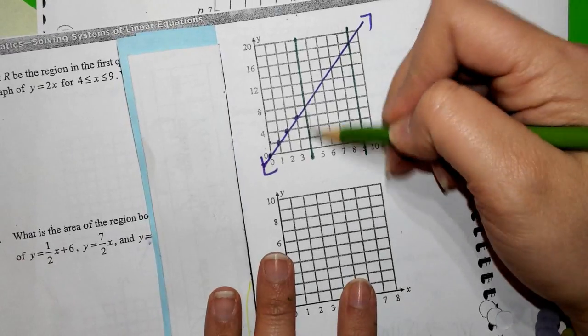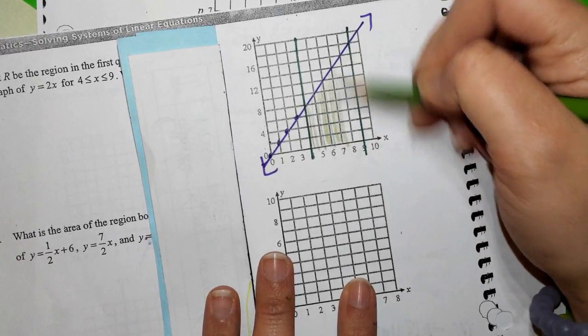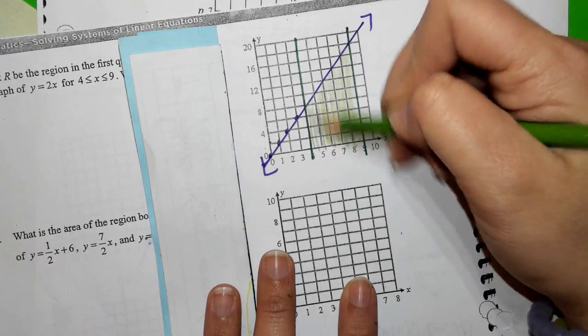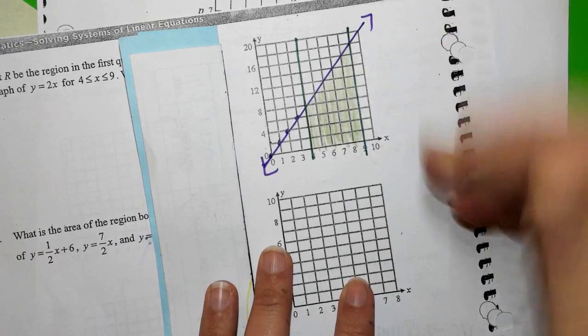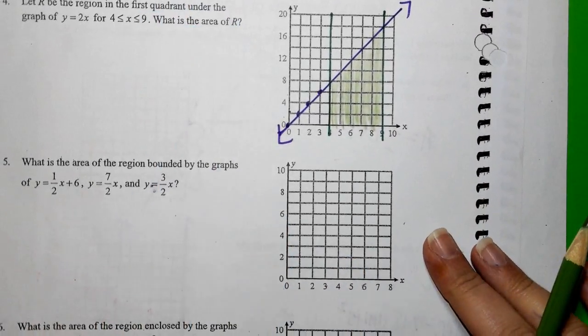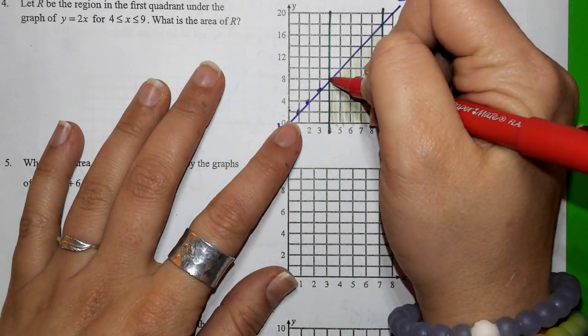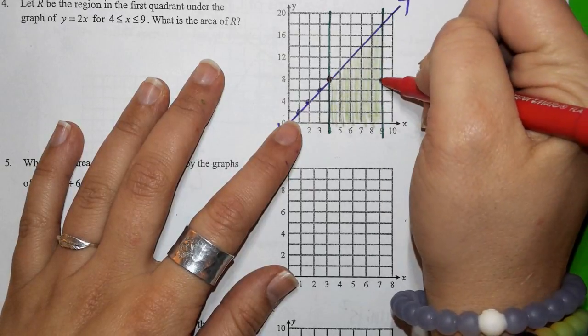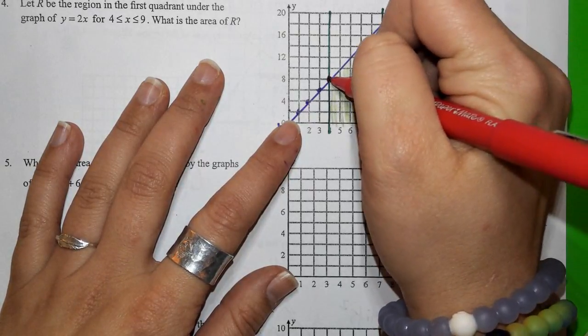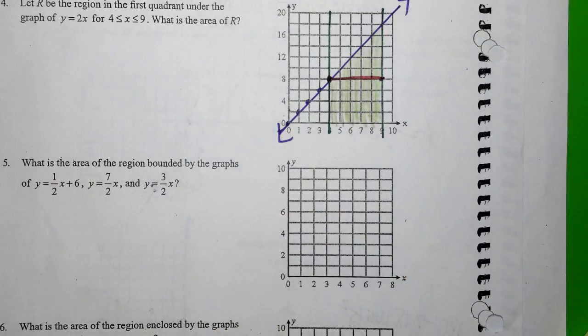Alright, so now we need to find the area of this right here. Correct? Now, do you remember how in number 1 we divided it into 2 shapes? You do the same thing here. So you divide this, and I'm going to cut it in red. I'm going to cut it where it makes a triangle and a rectangle. So it's going to be this point right here, and this point. I've cut it.